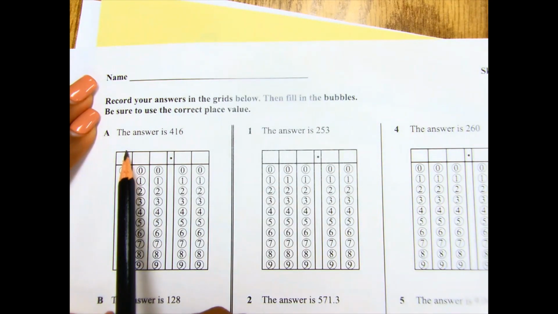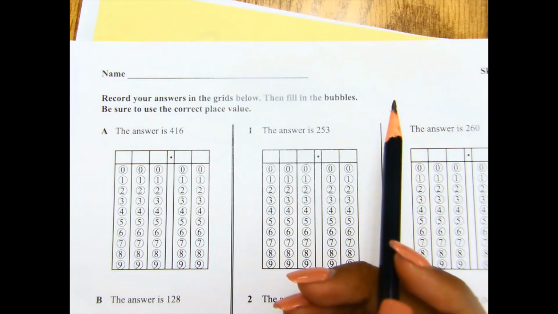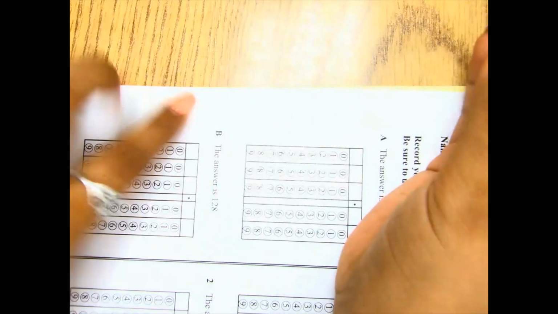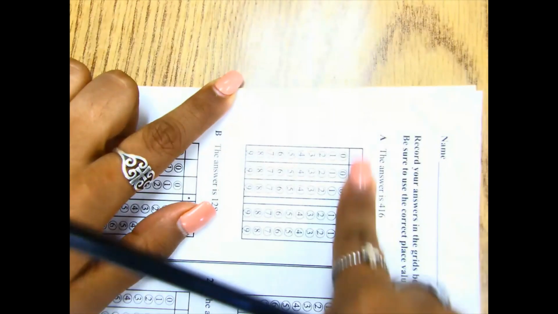If I put a mark accidentally here, it may count it completely wrong, and all that hard work you did to answer the question may just be completely wrong just because of a minor mistake. So I'm going to start here on the side wherever you have space. I'm going to try to draw this out.